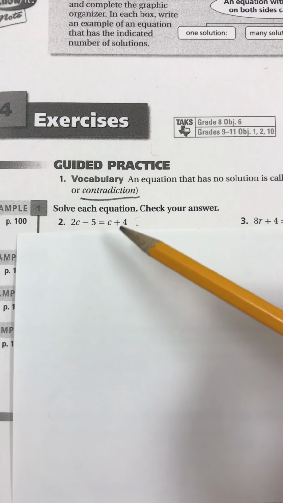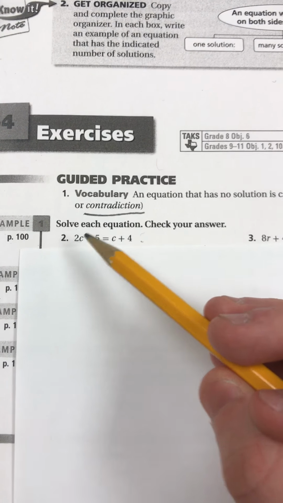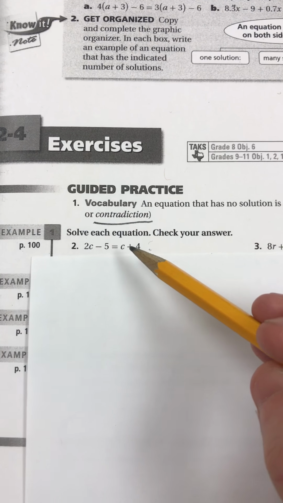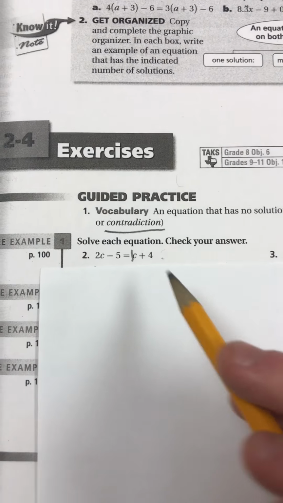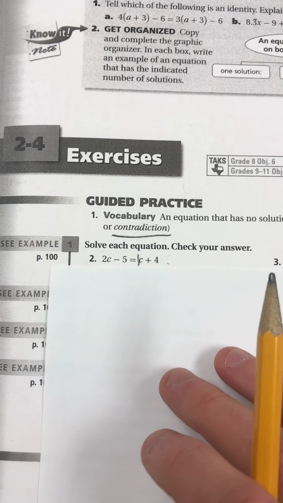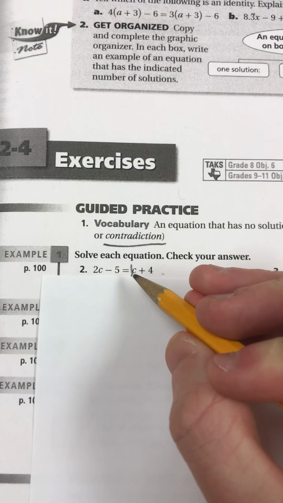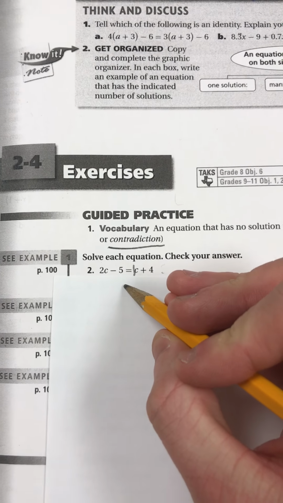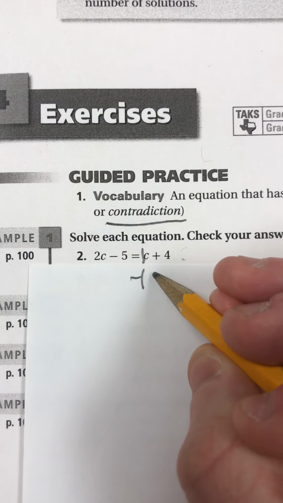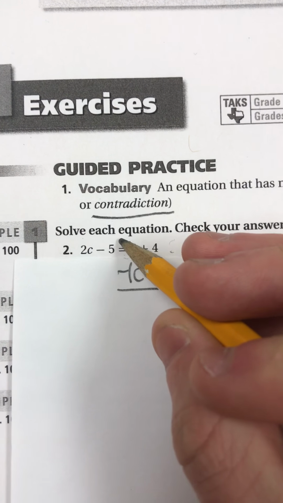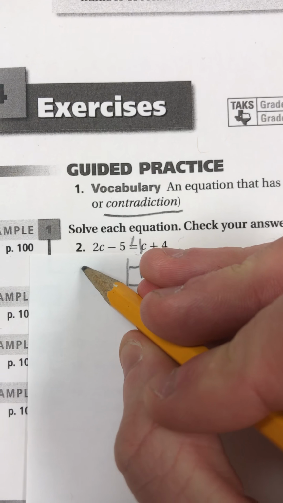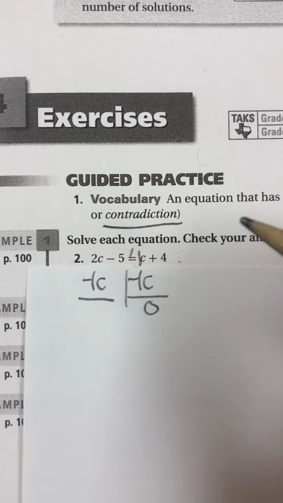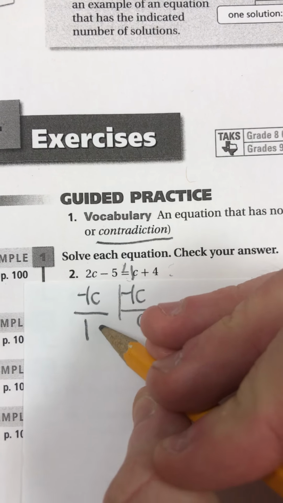To do that, we need to get all the variables onto one side. And generally, we want a positive variable. So you want to first get the smaller variable, remember, there's a 1 next to this c, onto the side where the bigger one is, so that you have a positive. So right here, it's a positive 1c, we can subtract 1c. And obviously 1c minus 1c is 0. What we do to one side, we do to the other. So now 2c minus 1c gives us just 1c.